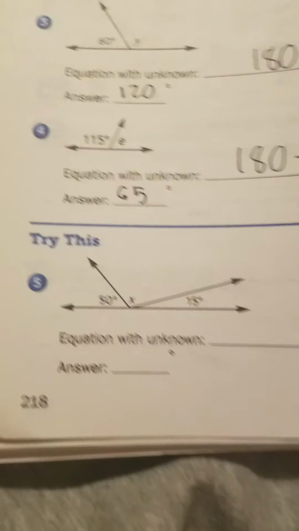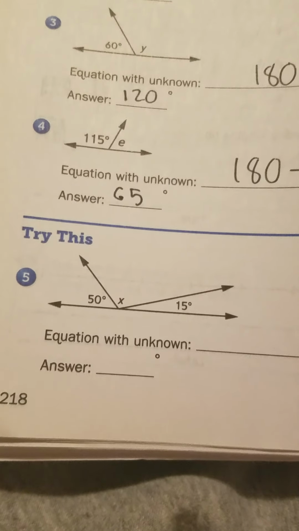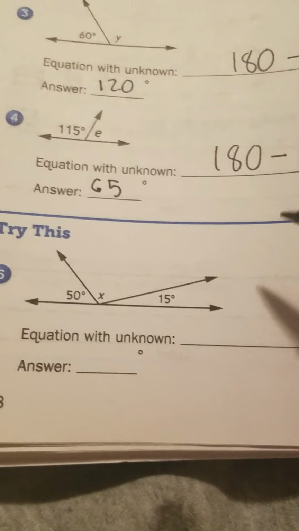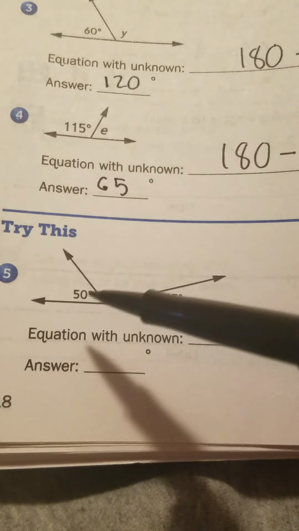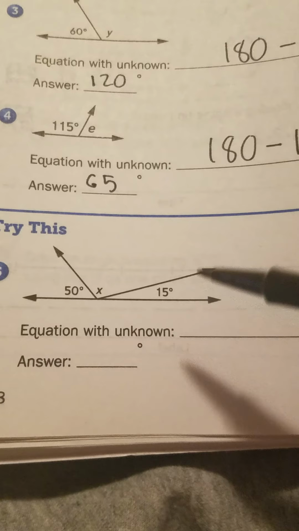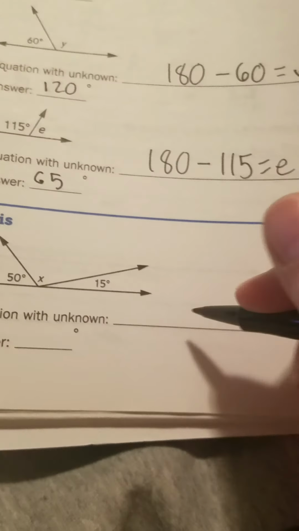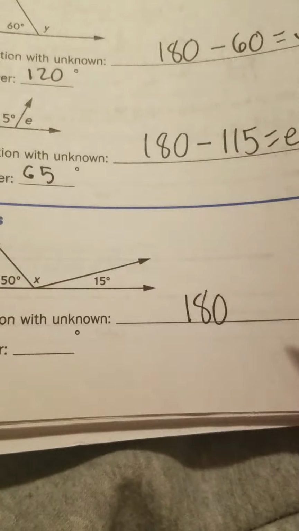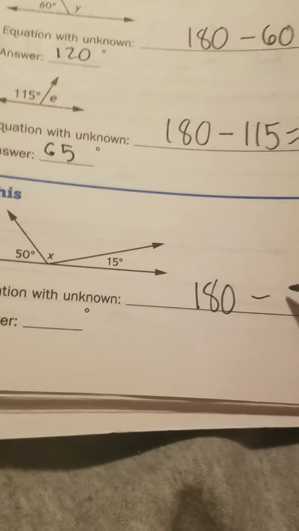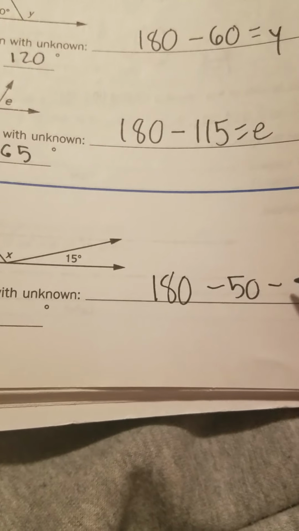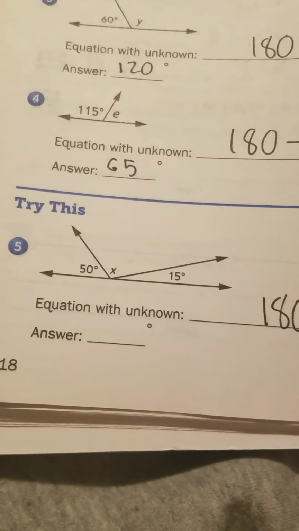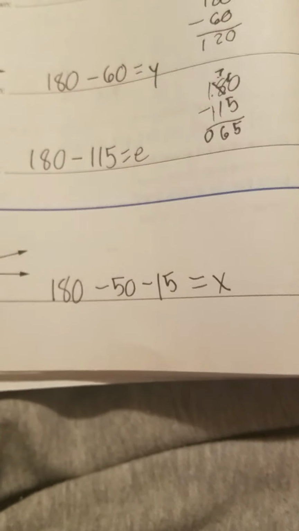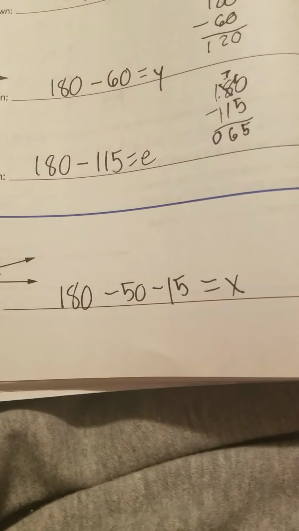Now, let's do the try this. I think you guys can do this one. This one just takes more steps. So, we're finding x, but we have two angles that we already know. It's a straight angle, so it's going to be 180 degrees. But we need to subtract 50 and subtract 15. And that equals x, our unknown on this one. So we have 180 minus 50 minus 15.